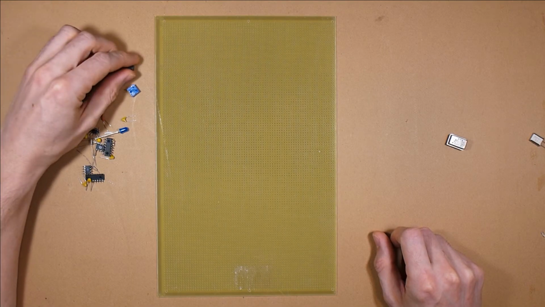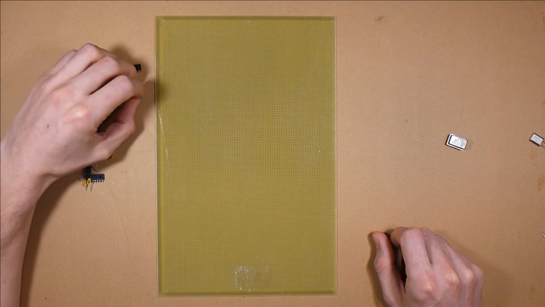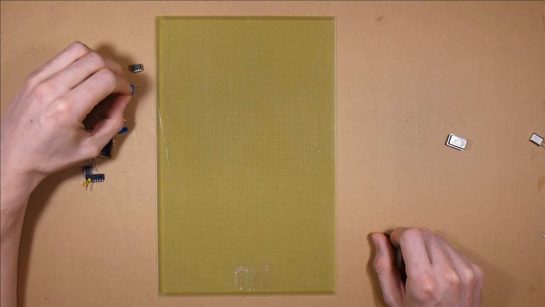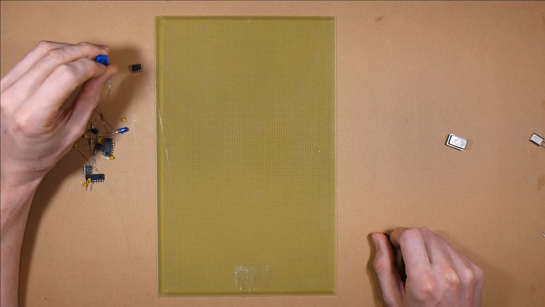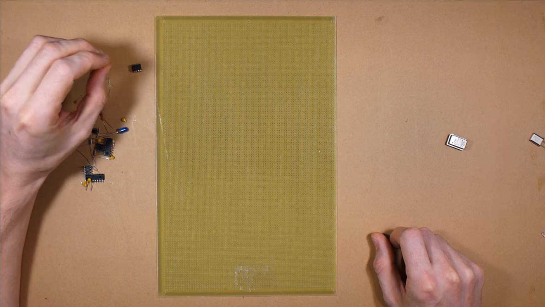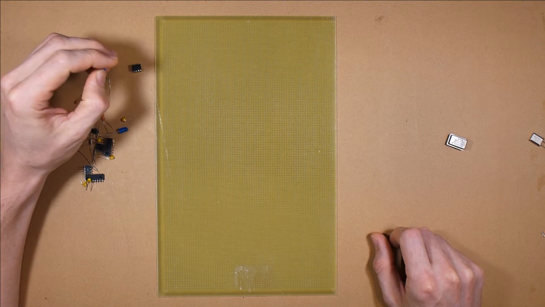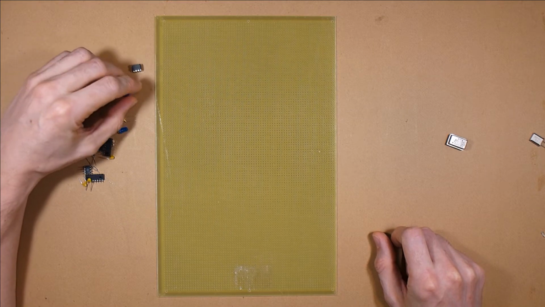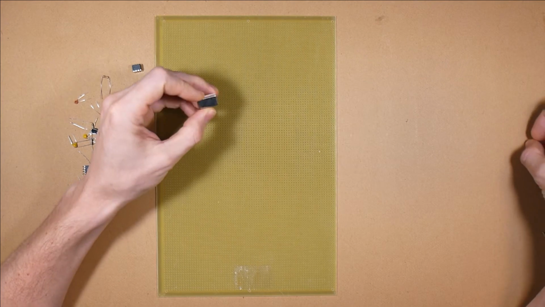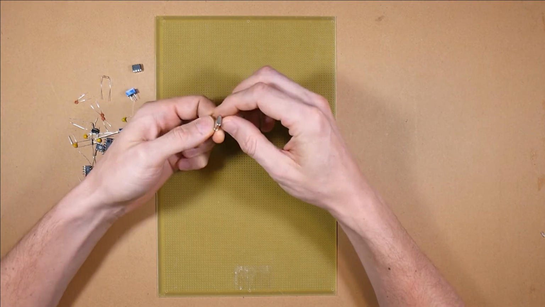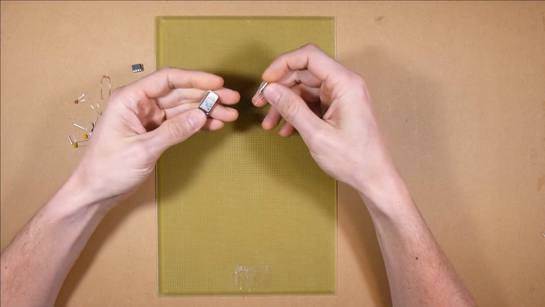The first module we'll be building is the clock module. And like every computer, it needs a clock signal to tell the controls to move from instruction to instruction. And in modern computers, we'll have a crystal oscillator, something like this or like this.